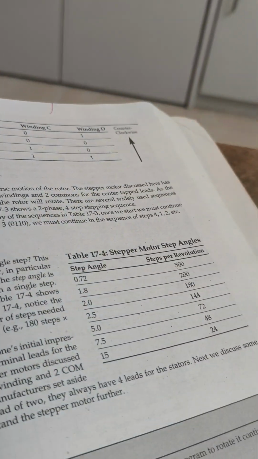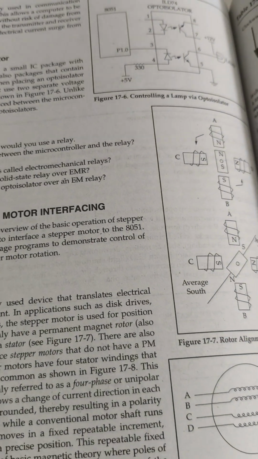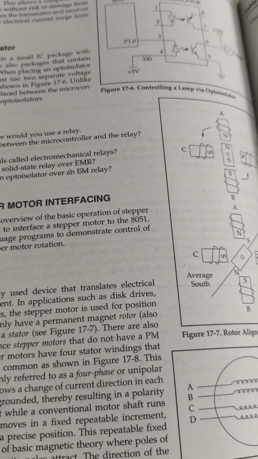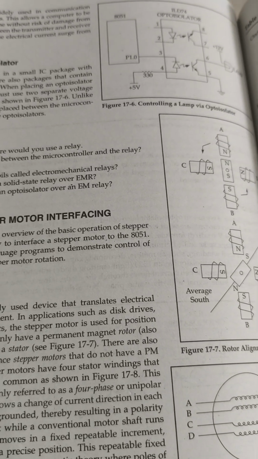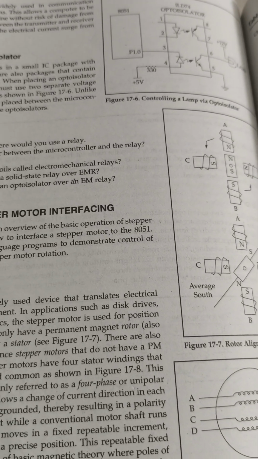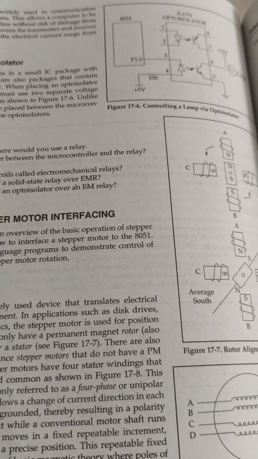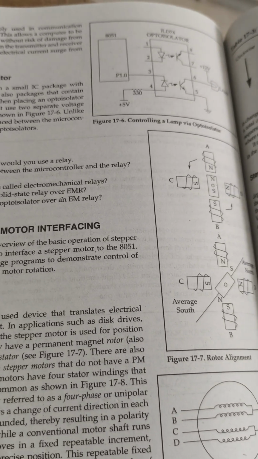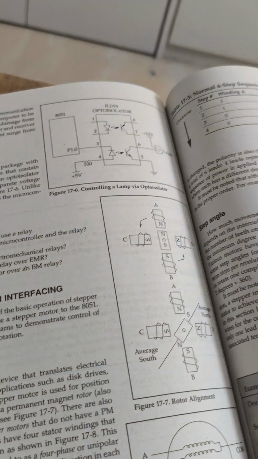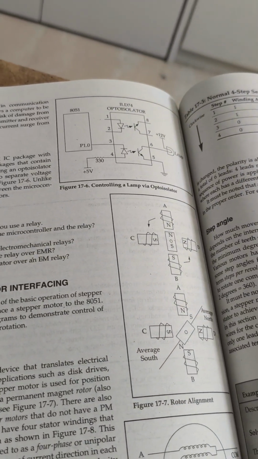A motor is a device which will convert electrical power to mechanical. That is what I want to say. Suppose here we are using a fan. Here we are giving electrical supply.